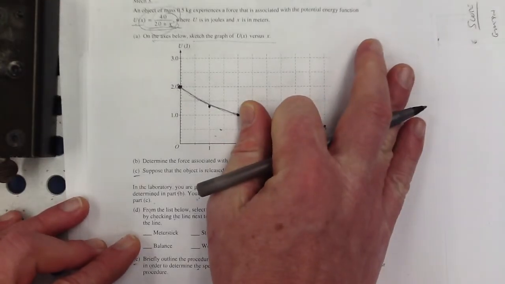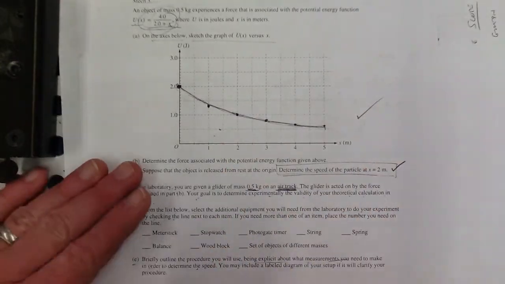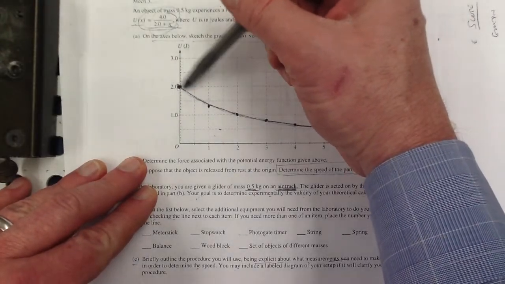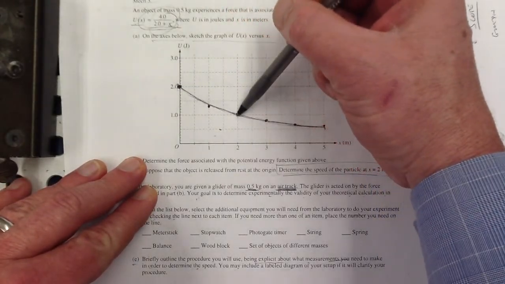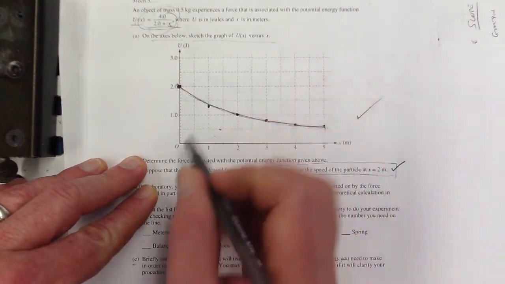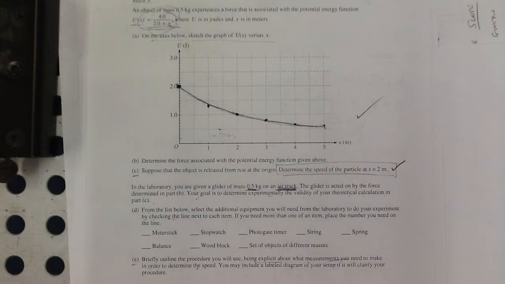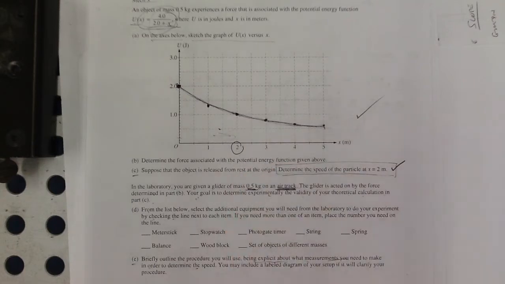And we're only interested in going to 2, so that should be good enough for us, right? So the force here is a little stronger than it is at 2, but it's going to be accelerating in this direction. Now we need some way of experimentally determining how fast it's going at 2.